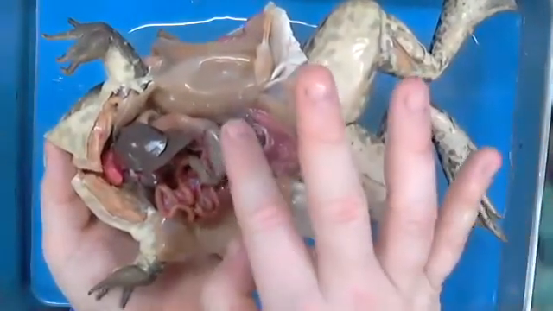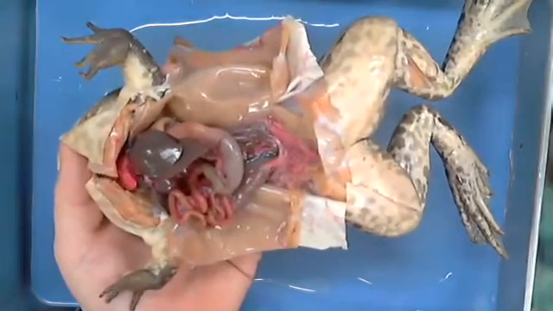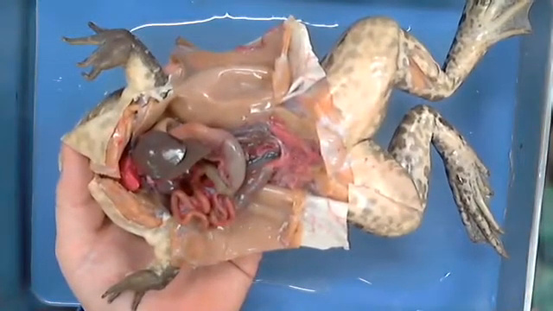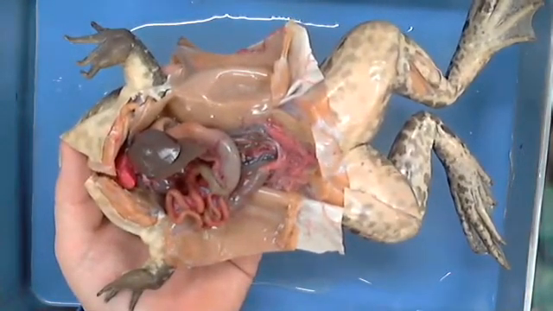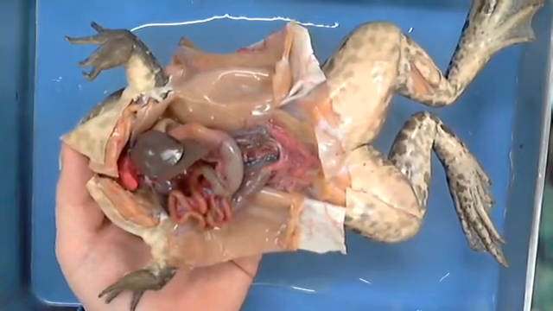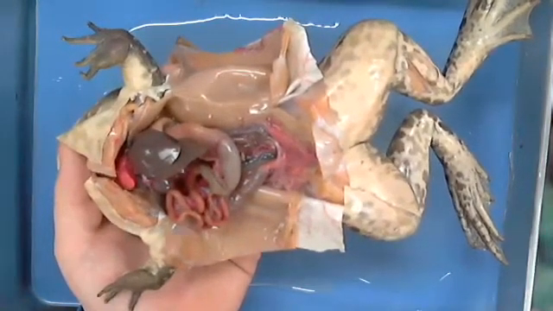I have a question. Go ahead. You know how when we learned about our intestines, we had to learn about the parts of it, like the duodenum and the ileum? Does the frog have all that?